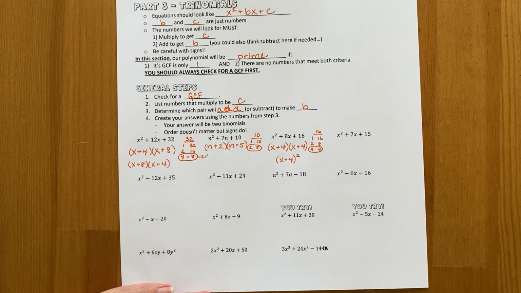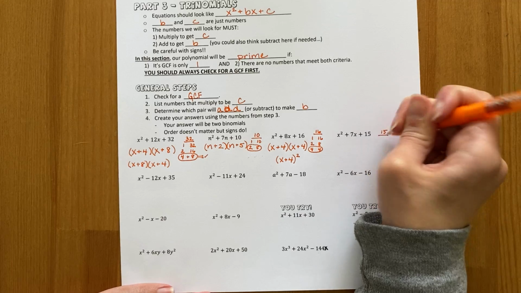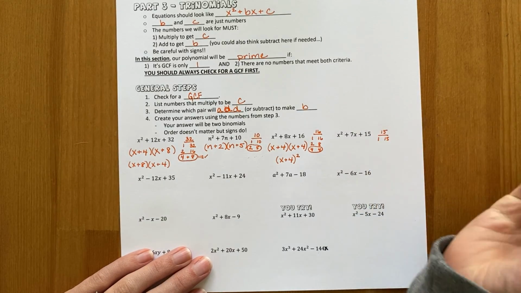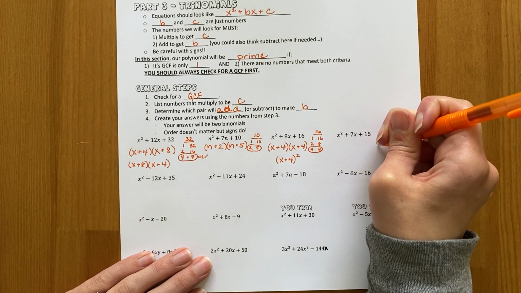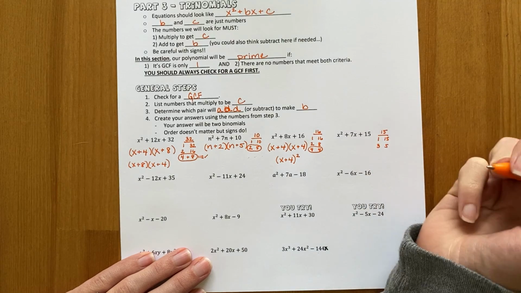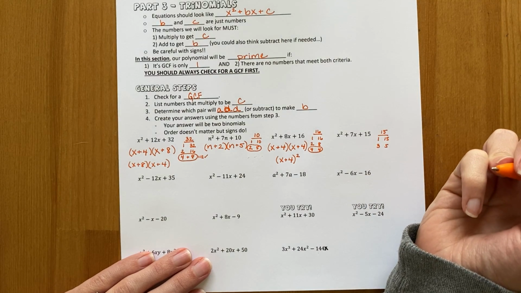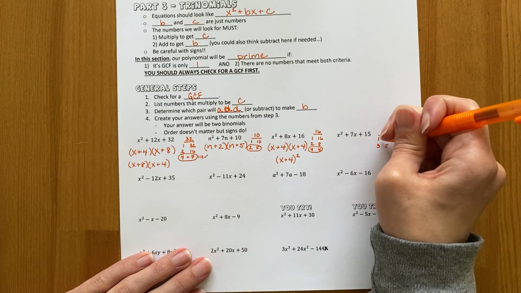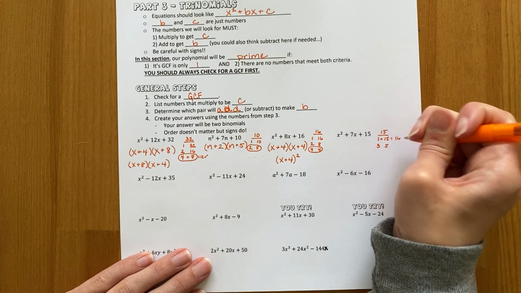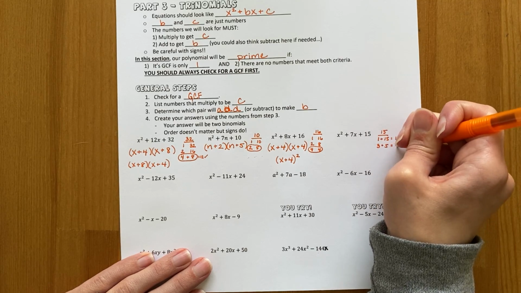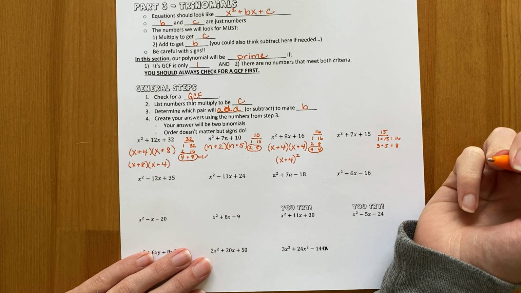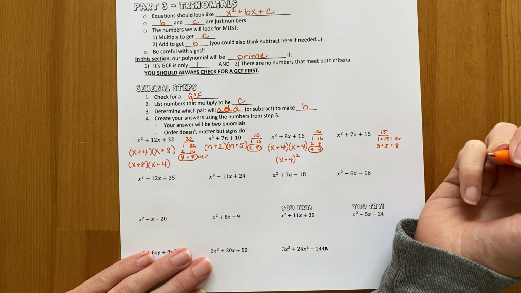All right, we got another one here. I'm going to look at 15. I'm going to make a list for 15. All right, so 1 and 15 and 3 and 5. And that should do it for us. Now I'm trying to find the pair that adds up to be 7. If I add this first pair, I get 16. And if I add this second pair, I actually get 8. So it looks like I don't have a pair that meets the criteria.